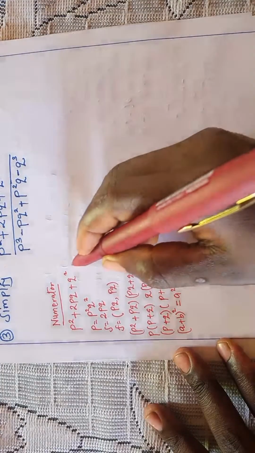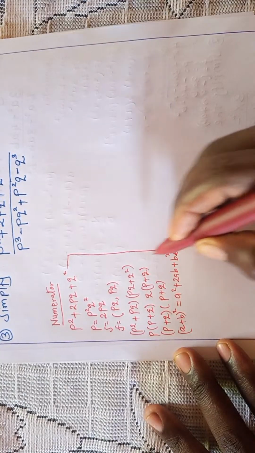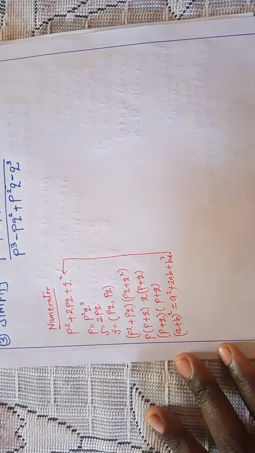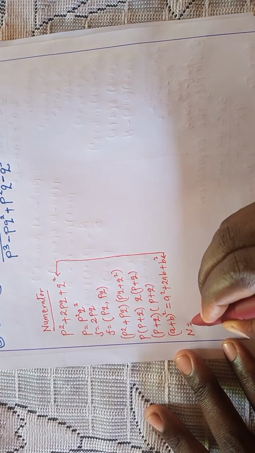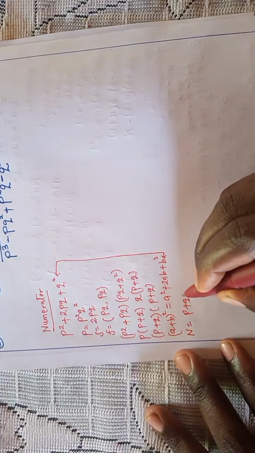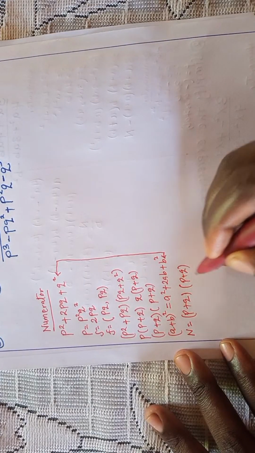In fact, if you check very well, these two things are very similar. So that is what we have used in short. Now our numerator, we end up saying our numerator is p plus q, and then we cross this and say p plus q. If you multiply, you surely get the numerator. That is p squared plus 2pq plus q squared.